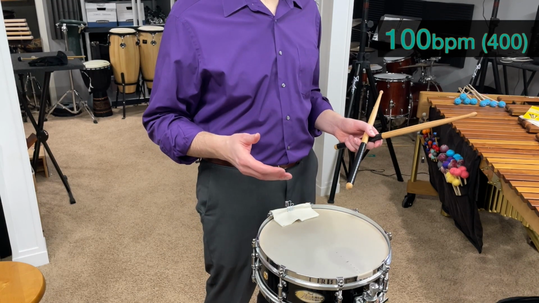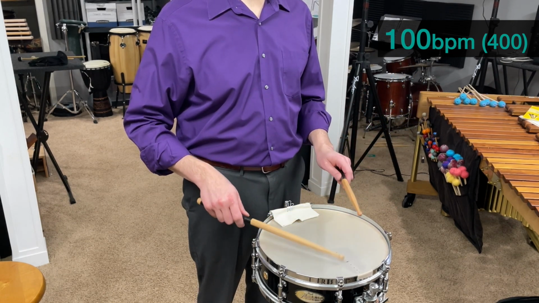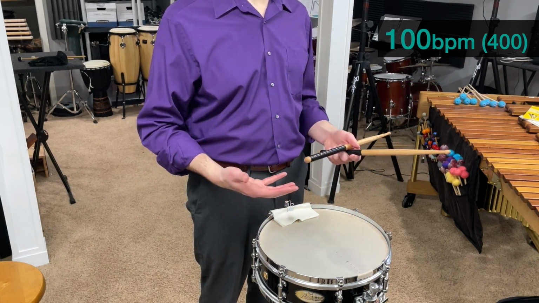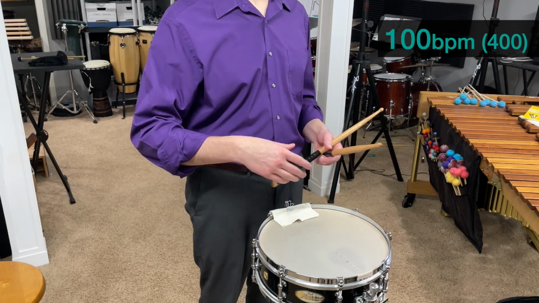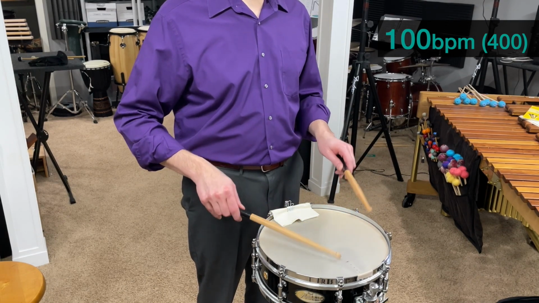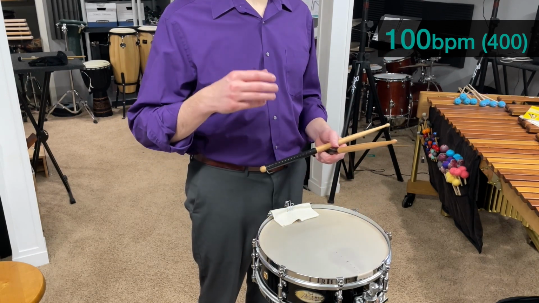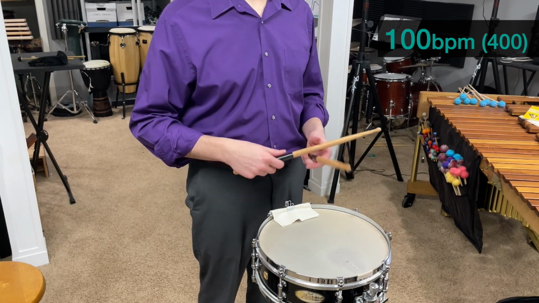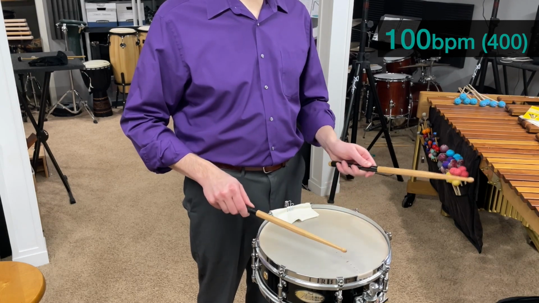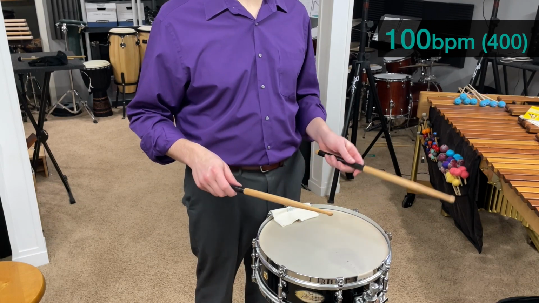So here we have 100 beats per minute. We can play 4 subdivisions on every beat. And that's 400 beats per minute for our hand speed. Now if we play 2 bounces on every note, we get 800 beats per minute for the hand speed. If we play 3 bounces per note, we get 1200. And then if we play 4 bounces, we're going to get 1600.